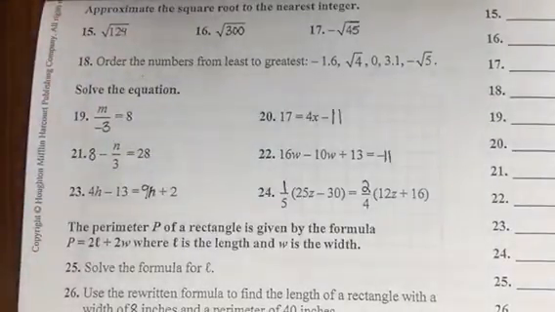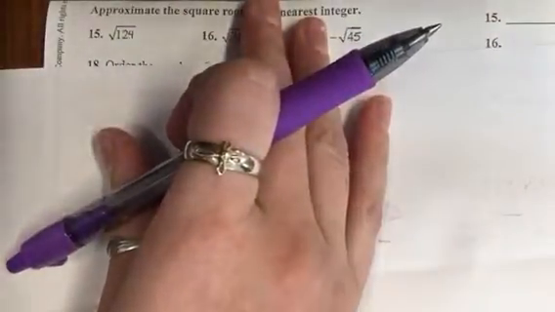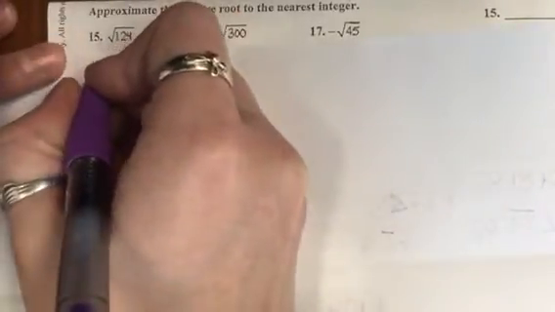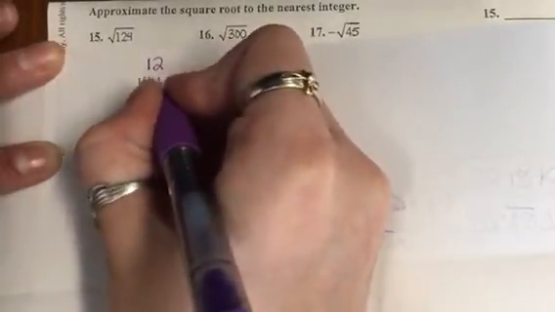Practice final continued. Approximate the square root to the nearest integer. Okay, so I'm going to pick perfect squares that are on either side of 124. So I'm going to guess that it's maybe 12. Okay, what is 12 squared? 12 squared is 144. Okay, that's a little bit too big because my number is 124.